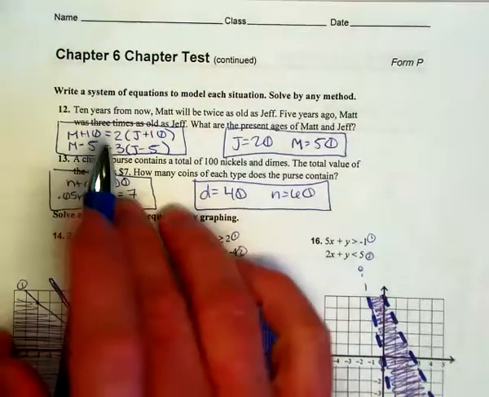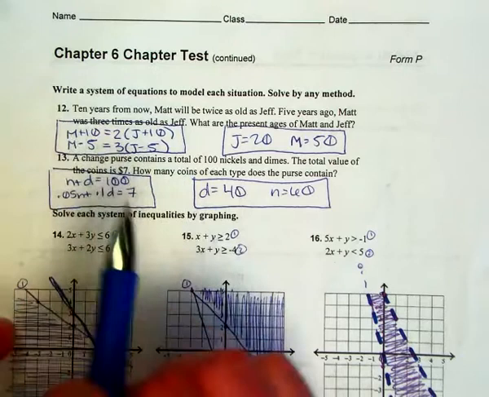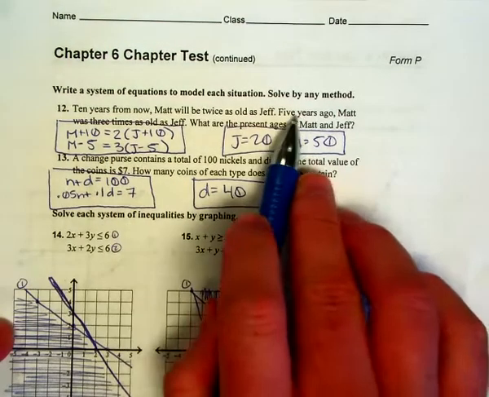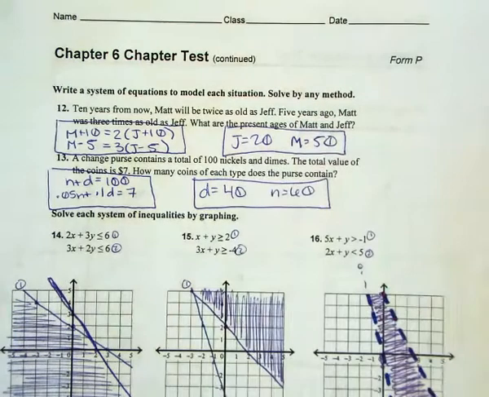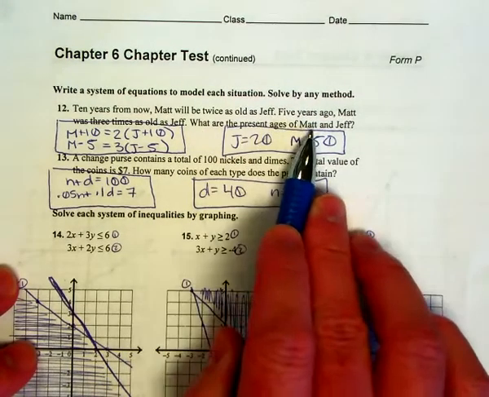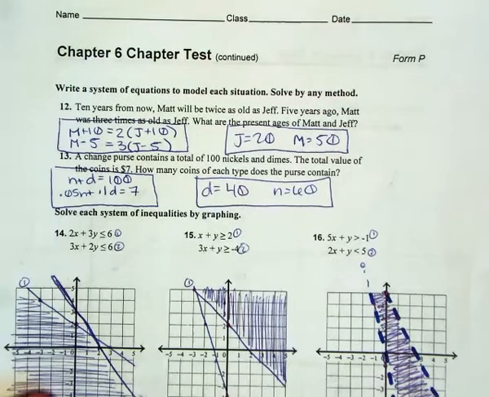If you look at number 12, they give you two very clear separate scenarios. They give you one scenario 10 years from now. They give you another scenario 5 years ago. The actual question is, what are the present ages of Matt and Jeff? So right now, today, how old is Matt? How old is Jeff? I suggest that you start by laying out your variables.